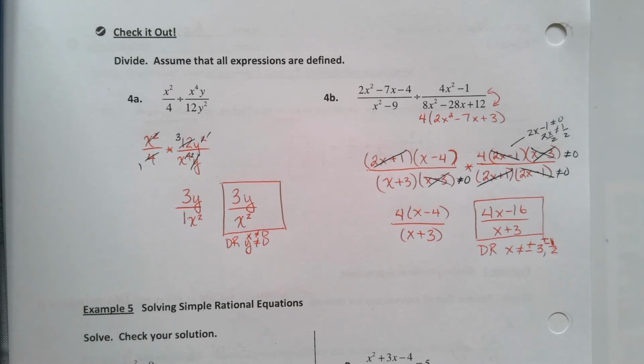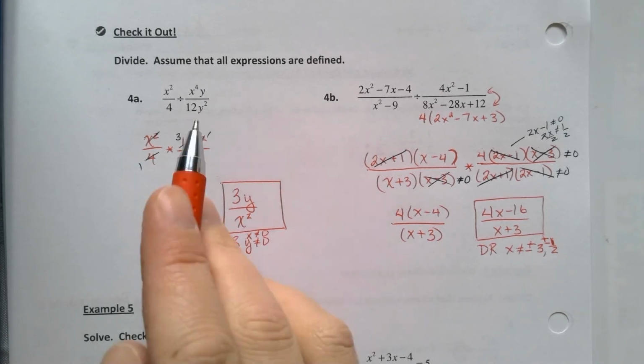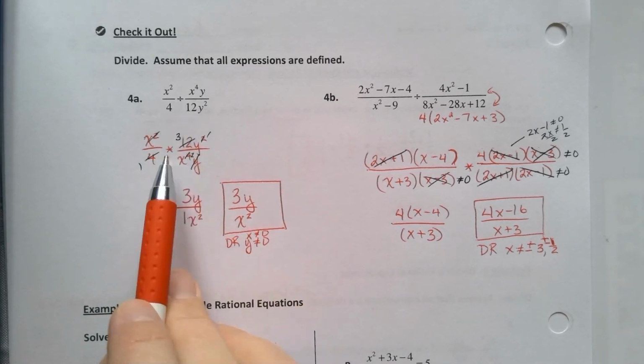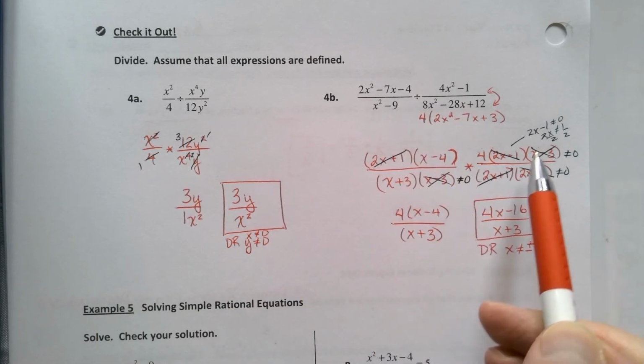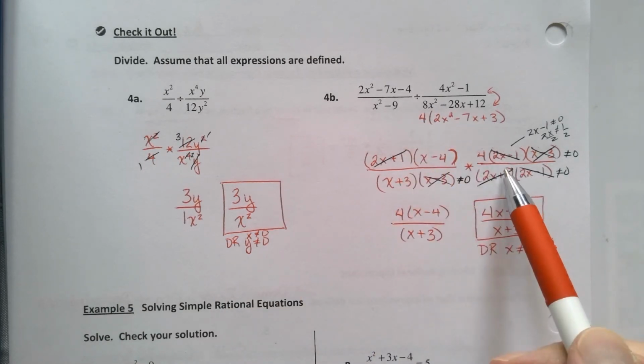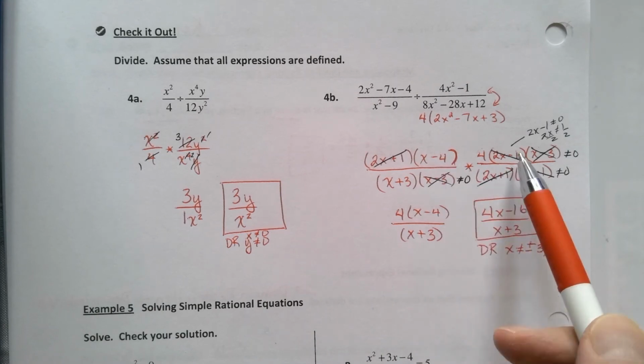Okay, so that's the lesson on dividing rational expressions. Okay, so 2 big changes. You don't do anything with division. You multiply by the reciprocal. So first thing we did was we talked about multiplying by the reciprocal. We factor like always. We cross cancel. We reduce top to bottom.